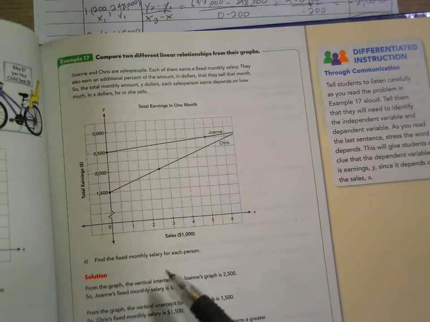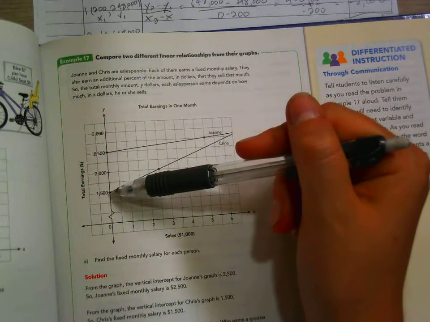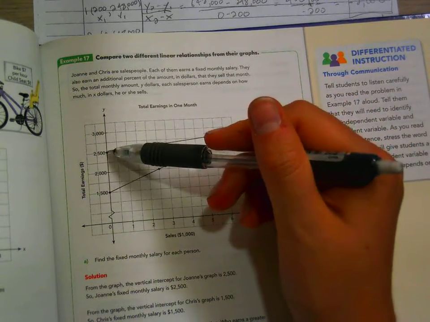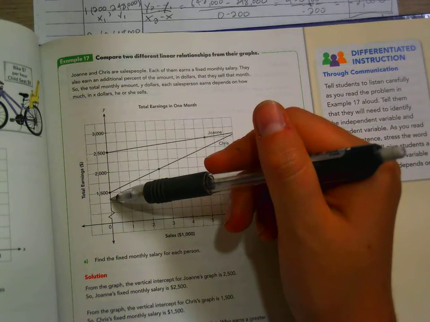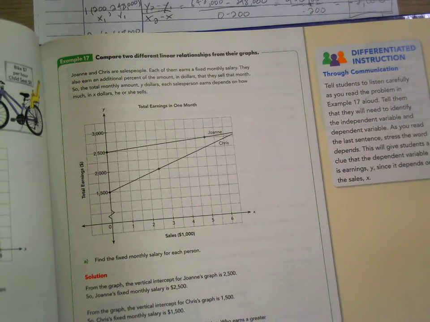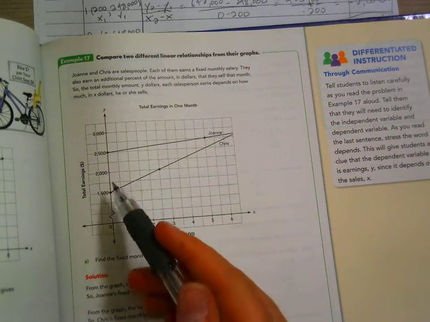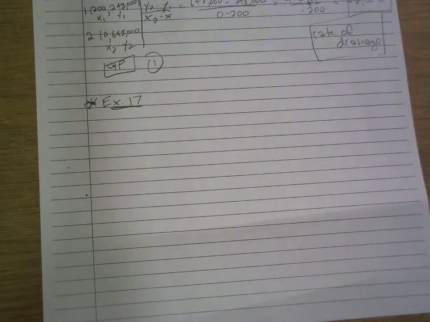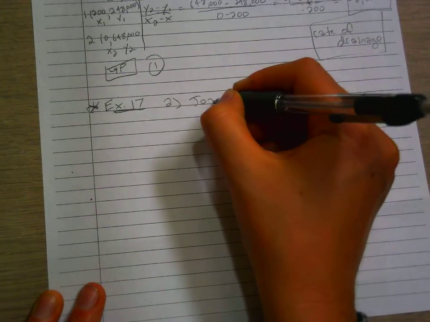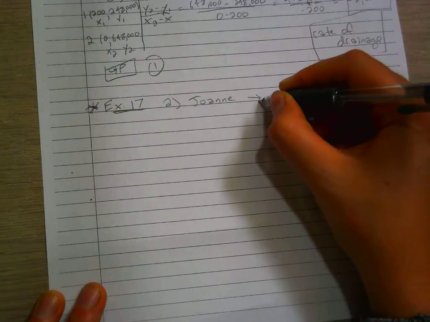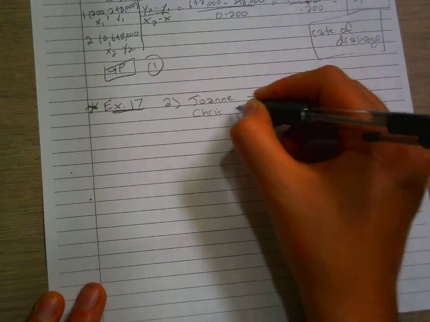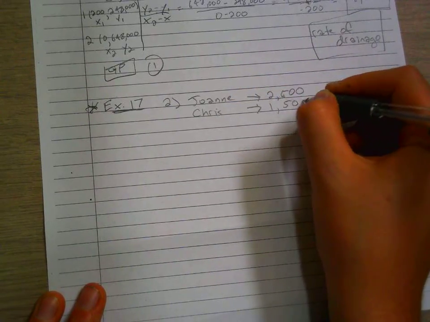So find the fixed monthly salary. So they must be different ranks of salespeople, or perhaps in different businesses. Like I said, I'm not sure about that. But depending on where they start, so if their sales are 0, they already get a certain amount of income. So Joanne will get 2,500. Chris would get 1,500, even if they didn't sell anything. So A, Joanne, 2,500, and Chris, 1,500.